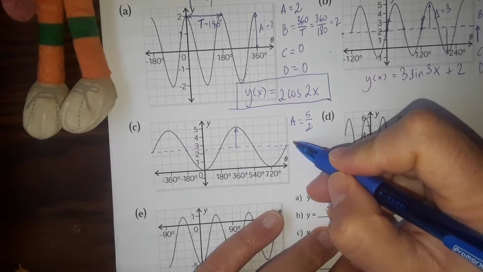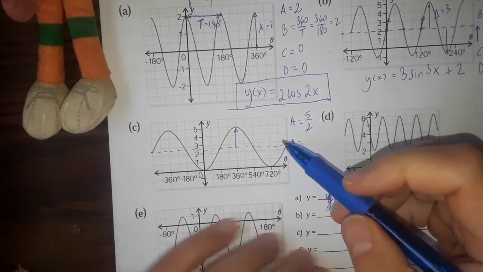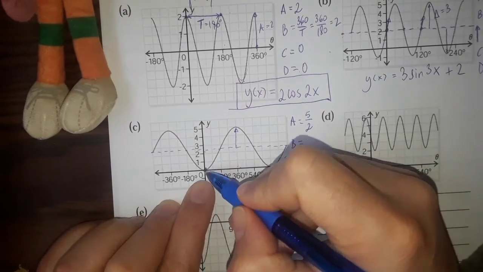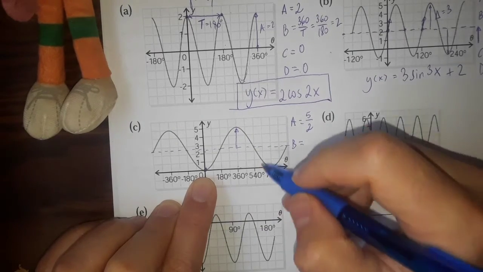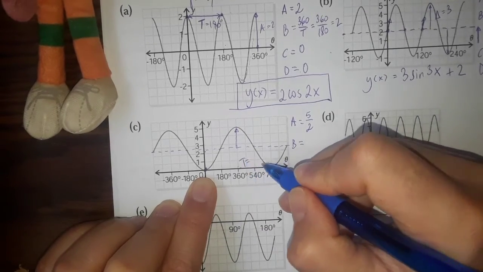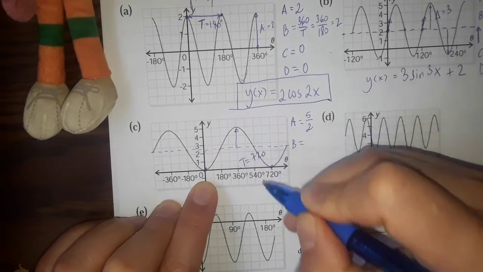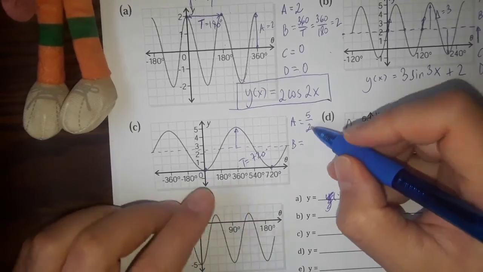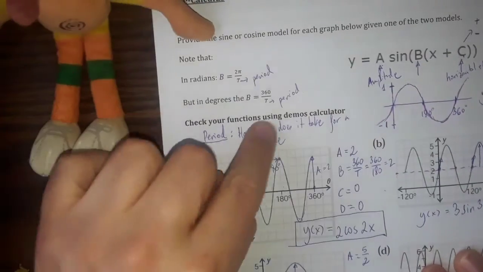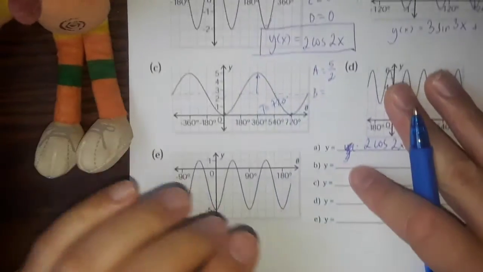So B, how much is B? How much is a full cycle? Well, from here to here, we're going to have a full cycle, right? So that means that T, the period, is 720. So we're going to have 360 over T, with the formula from up here.